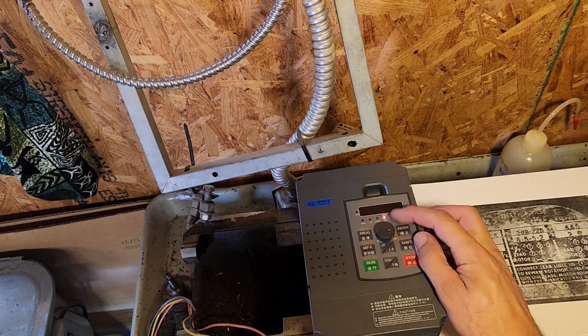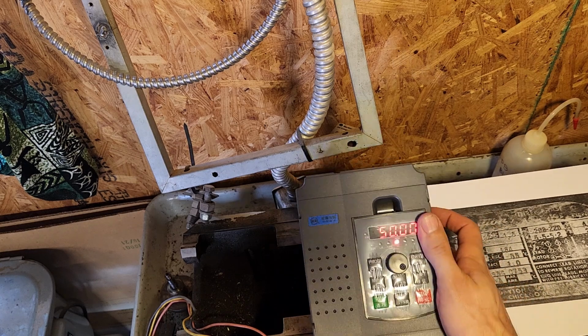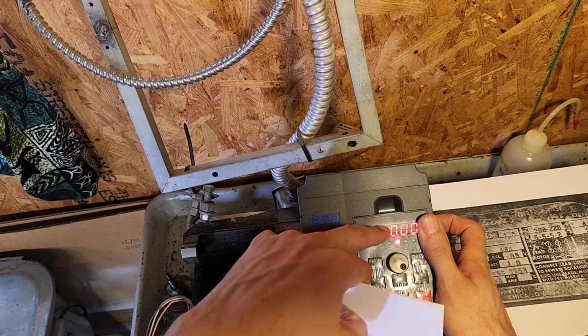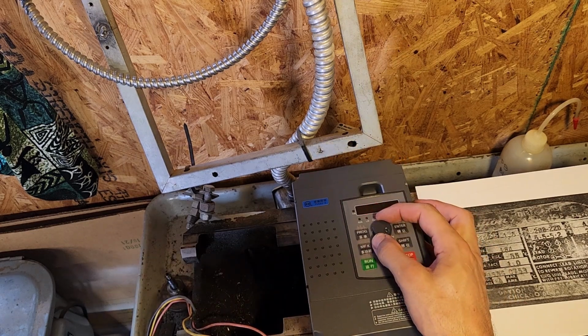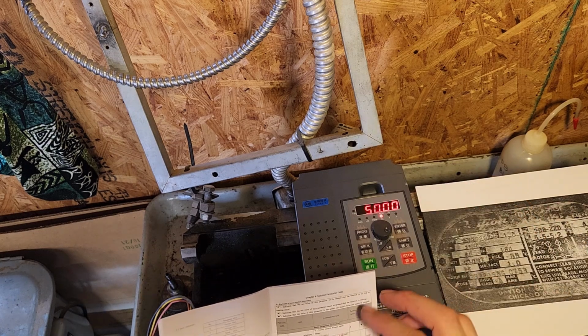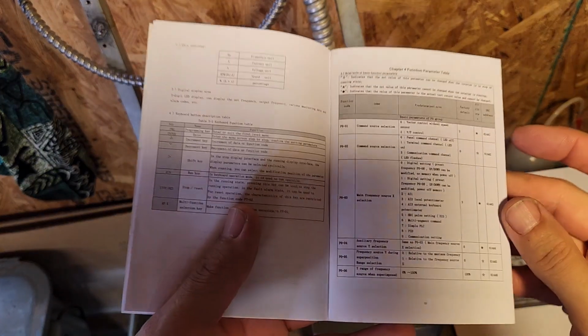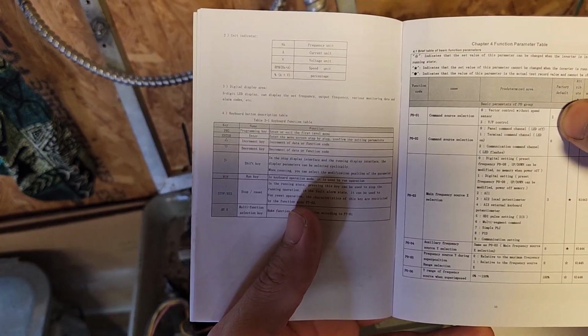So right now this is set to display the frequency, I believe. Yeah, hertz. So it's at 50 hertz. And the knob's maxed out, so the 50 hertz is its maximum setting at the moment. These parameters all have a factory default and they'll tell you what it is.